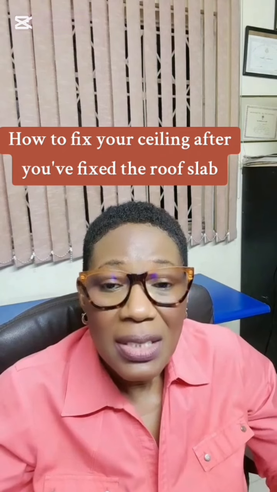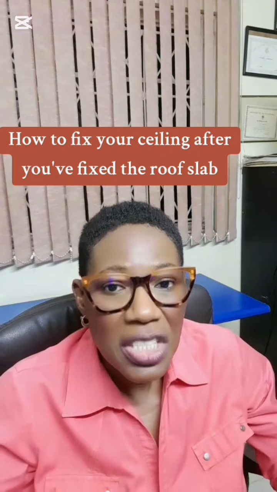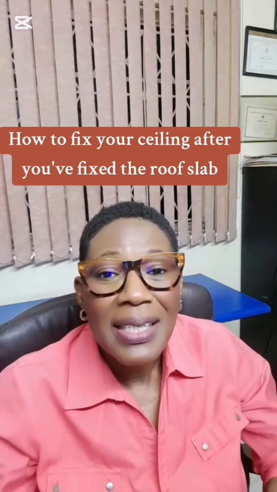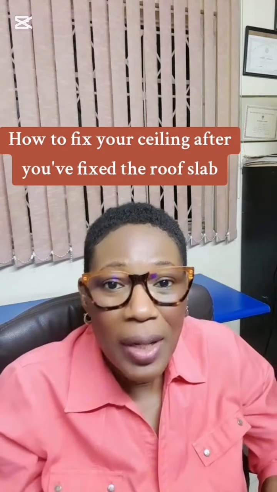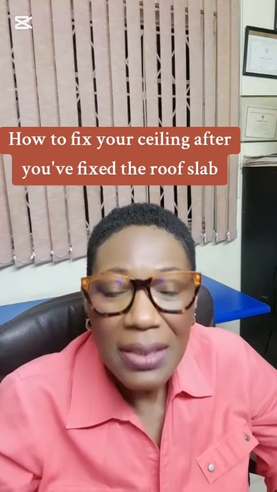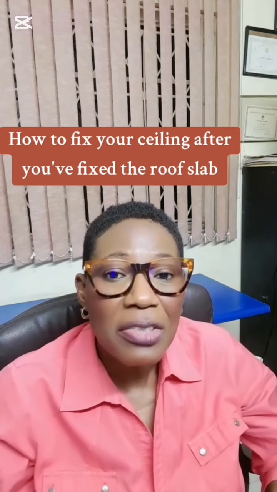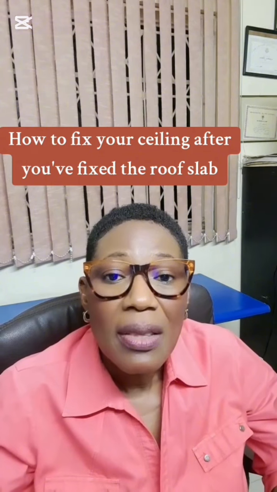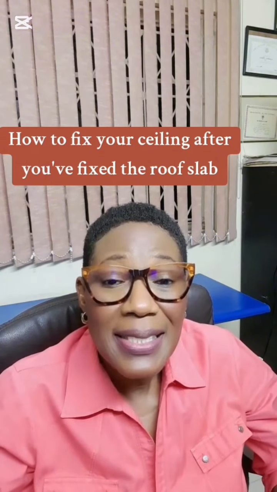So that salt is not good at all for finishing work, and so you have to get rid of it. First of all, you need to clean off all that white flaking substance there, or even the peeling paint. You need to get rid of that. Clean the surface as best as possible. Then you need to treat the surface with alkali sealer.